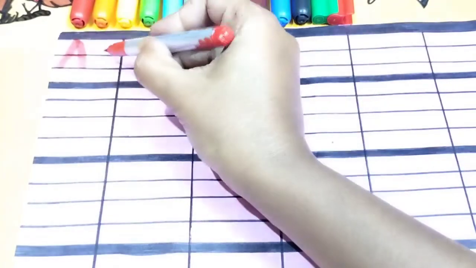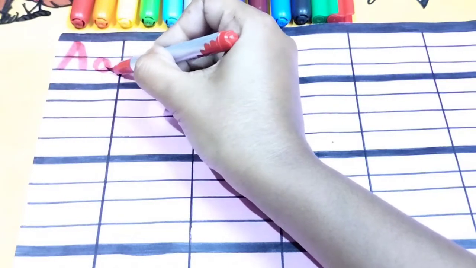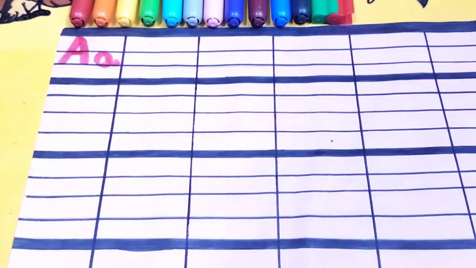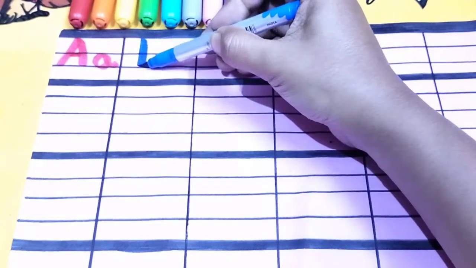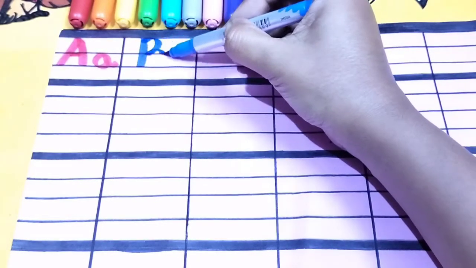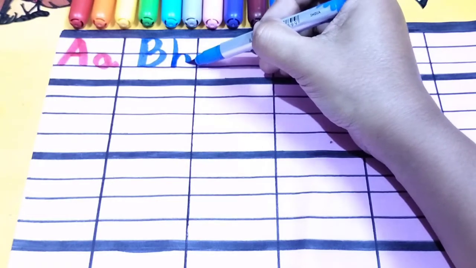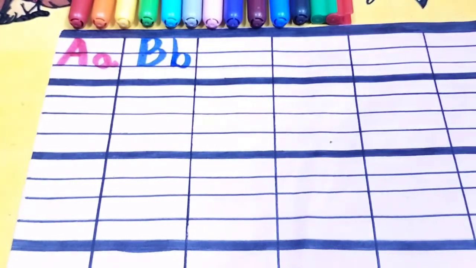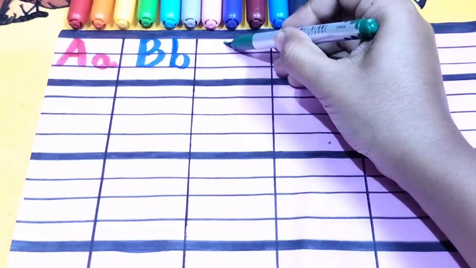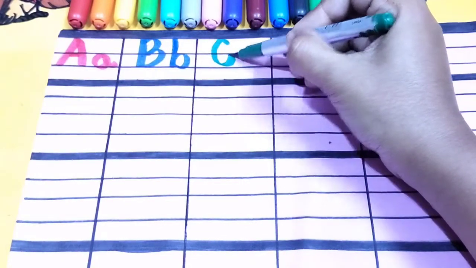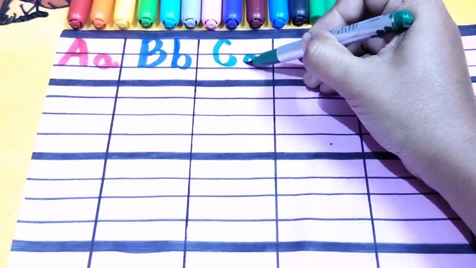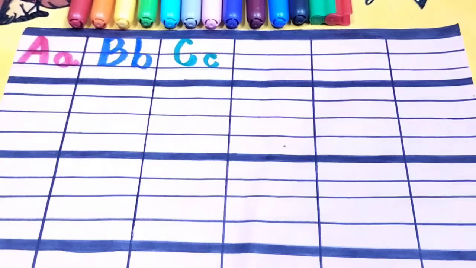This is capital A for apple. Small a for alligator. Capital B for ball. And small b for balloon. Capital C for cat. Small c for cake.